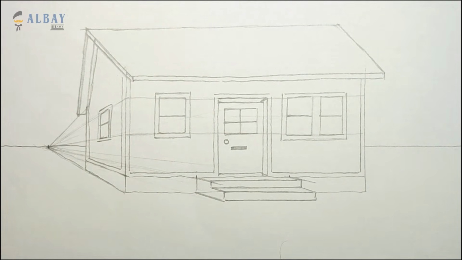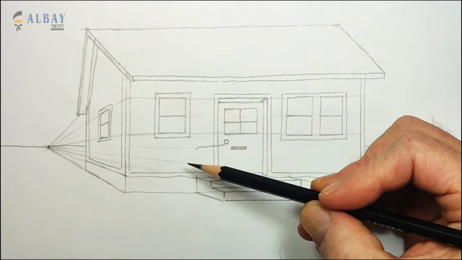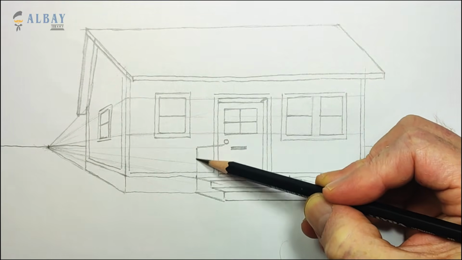Okay, great. Well, how about adding railings to the steps? For the railing, I mark a point just above the left edge of the steps. The railing will be at this height. I draw the handrail using the vanishing point. Then I easily add the balusters.